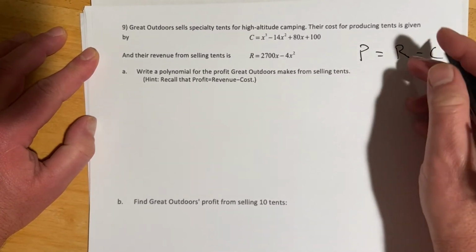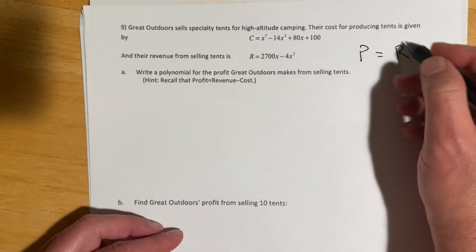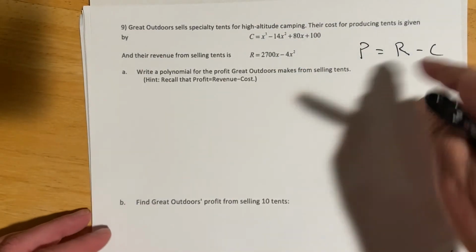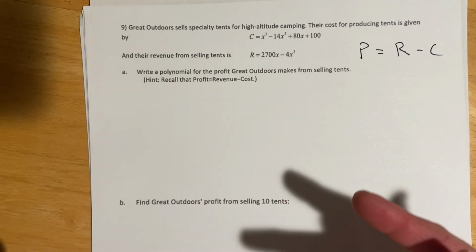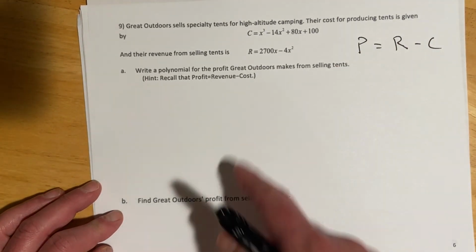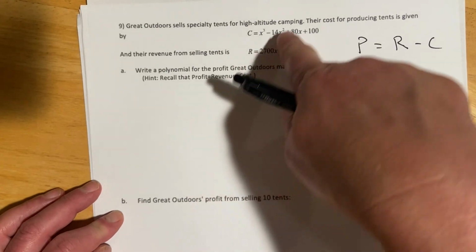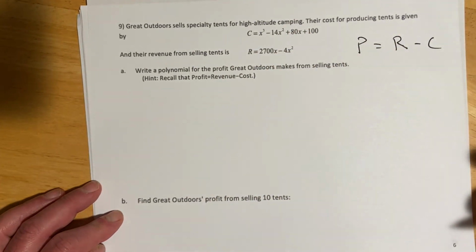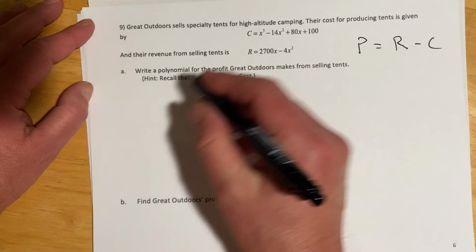Because what profit is, right, is how much money you get to keep. So your revenue is how much you took in, your cost is how much it took you to make that money. So revenue minus cost, the difference in there, that's profit. So we're just going to go this polynomial minus this polynomial, which is what this is all about, subtracting polynomials.